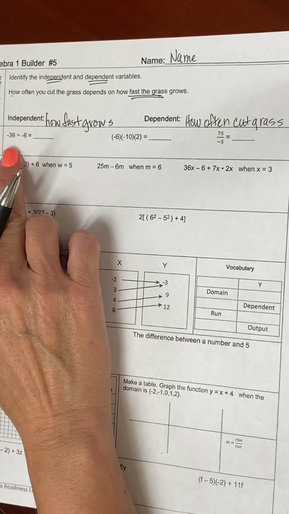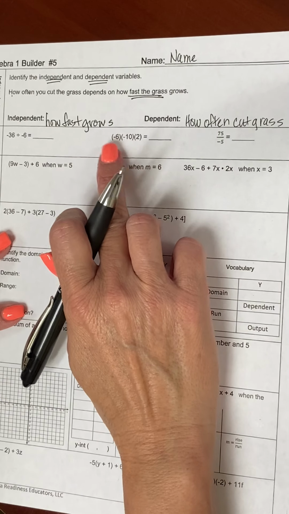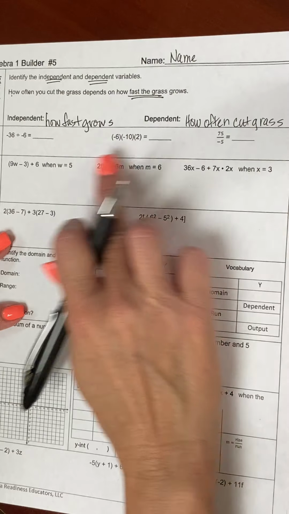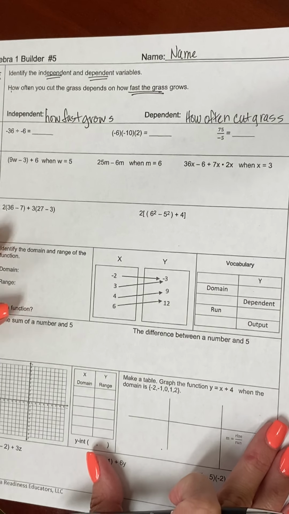Integer operations: negative 36 divided by negative 6, negative 6 times negative 10 times 2, and 75 divided by negative 5. Those are all calculator work. I'm not going to do those for you.